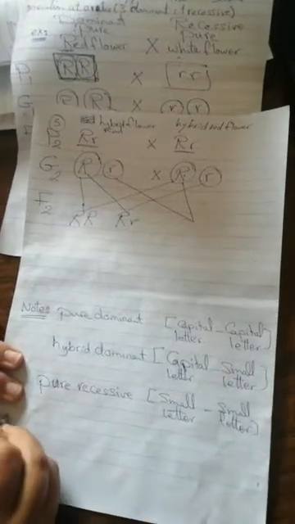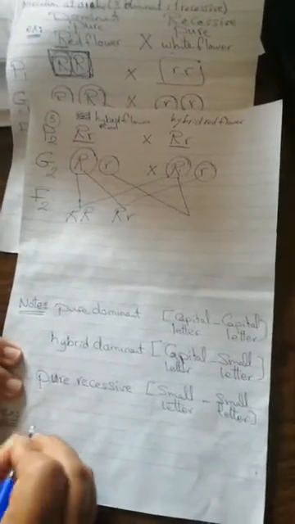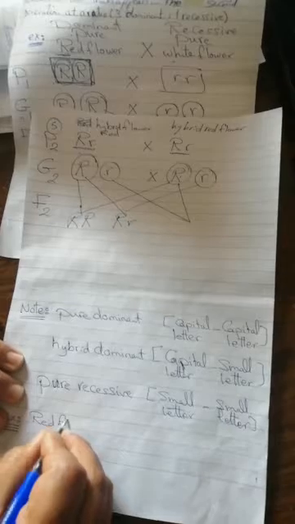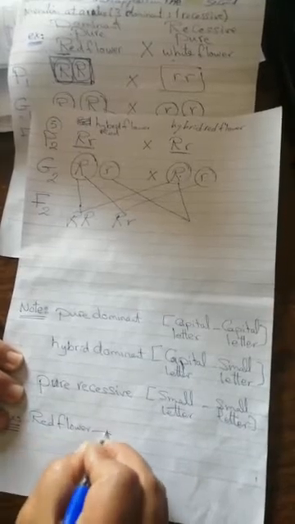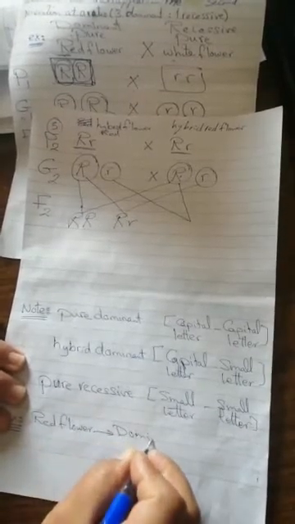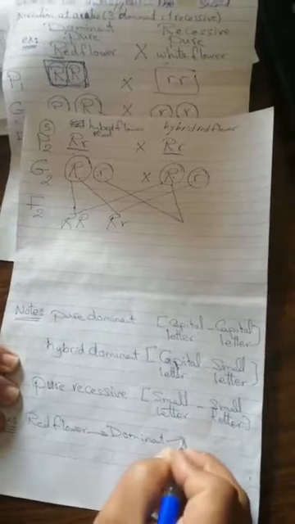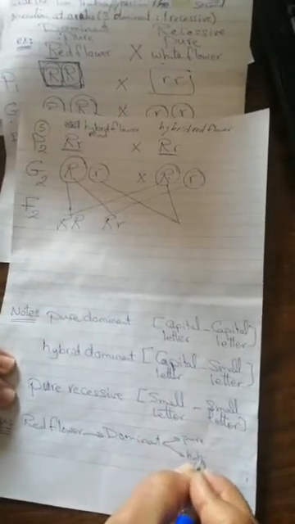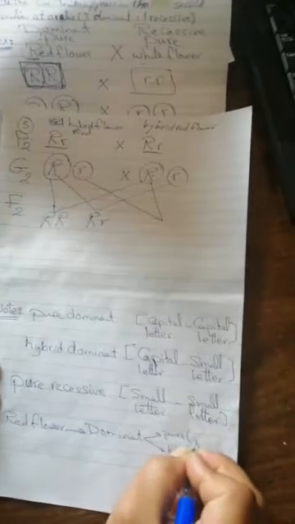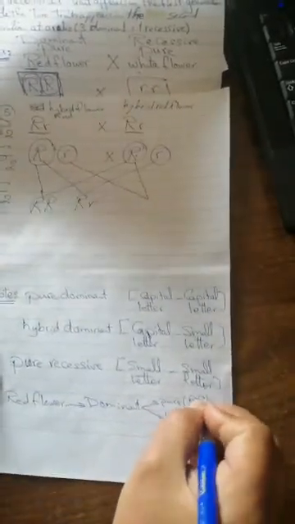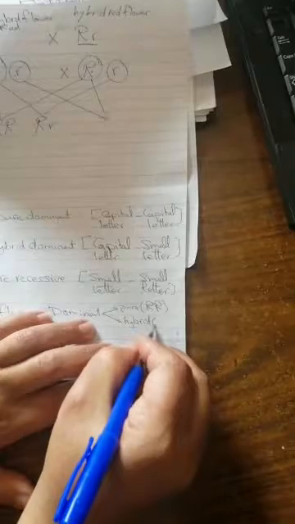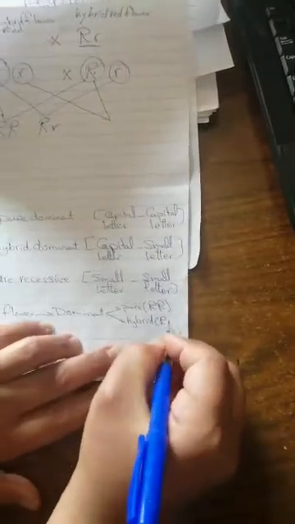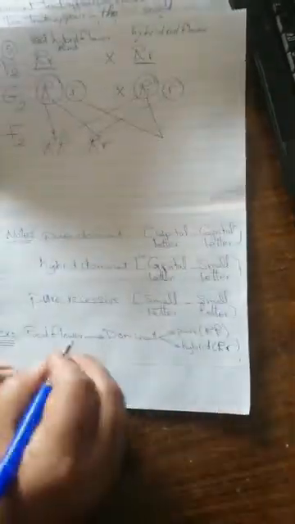Okay. Example. Red flower. The red flower is what? Dominant. Okay. It may be pure, may be hybrid. If it's pure, R capital, R capital. If it's hybrid, R capital, R small.